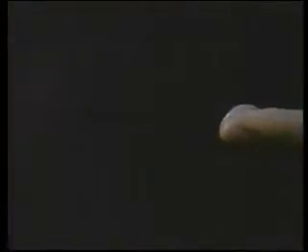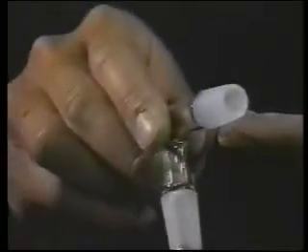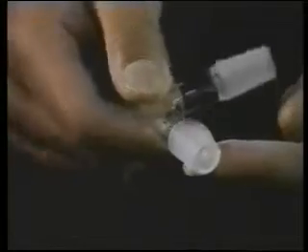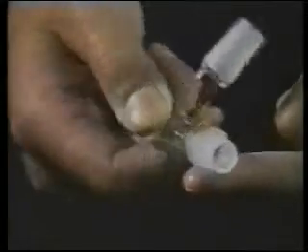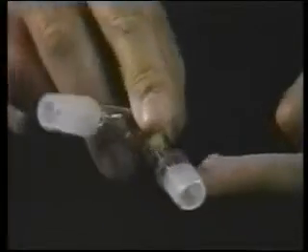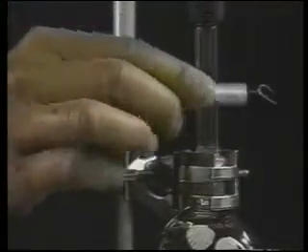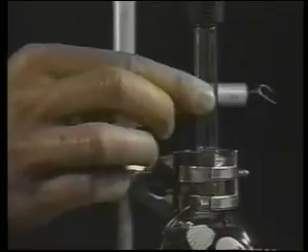Grease the lower joint of the still head three-way adapter. Greasing helps to prevent so-called freezing or sticking of the joints. Place this joint in the neck of the round bottom flask, thereby building a distillation flask.